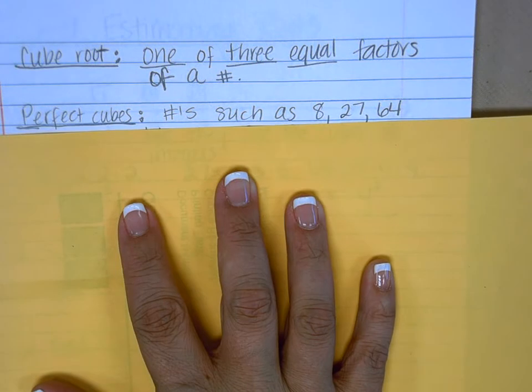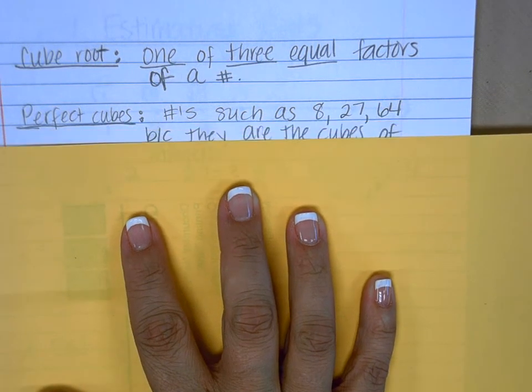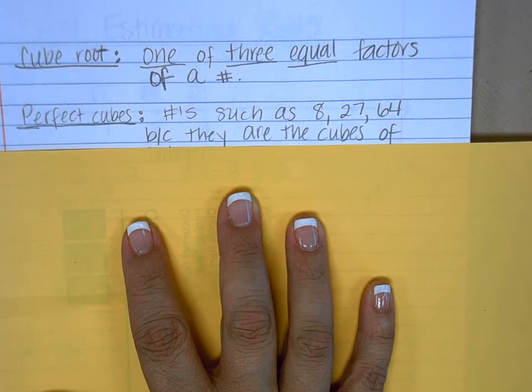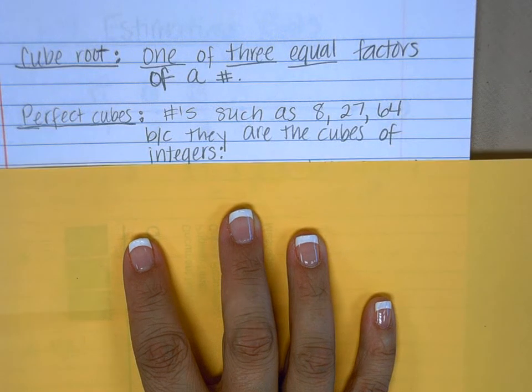Perfect cubes, just like we have perfect squares, are numbers such as 8, 27, 64, because they are the cubes of integers.